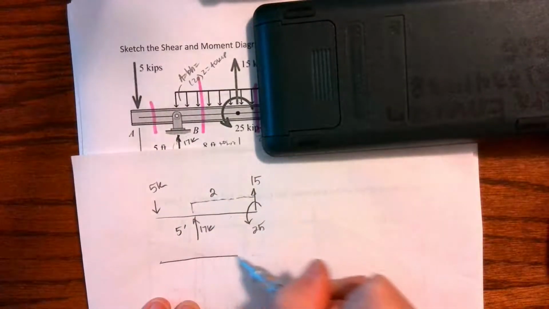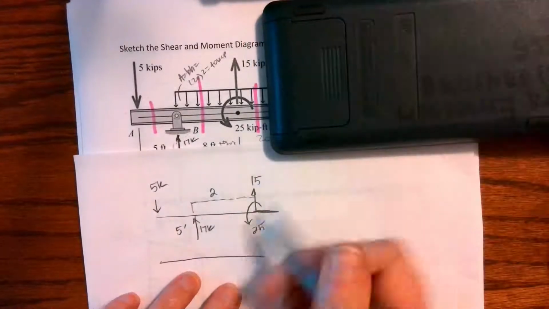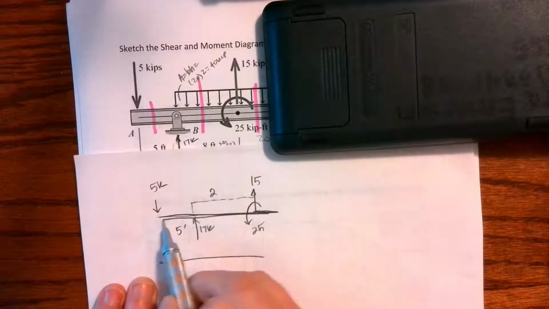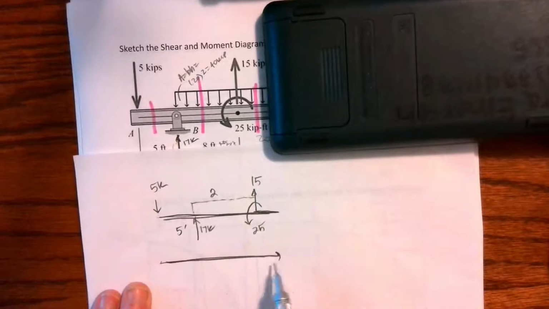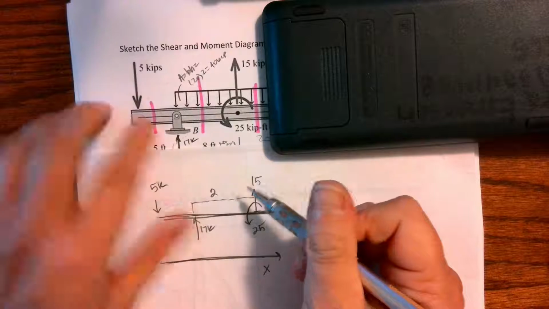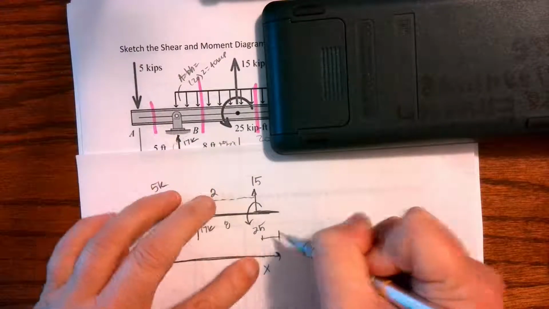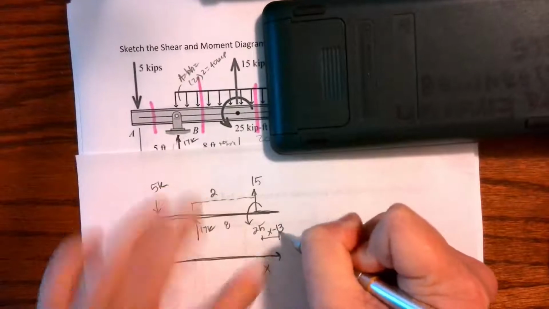When I look at x, we've got to come past that because we've cut it somewhere over here. So there's my beam. X goes all the way to the cut from the left. If this is 5 and this is 8, then this piece right here has to be x minus 13.